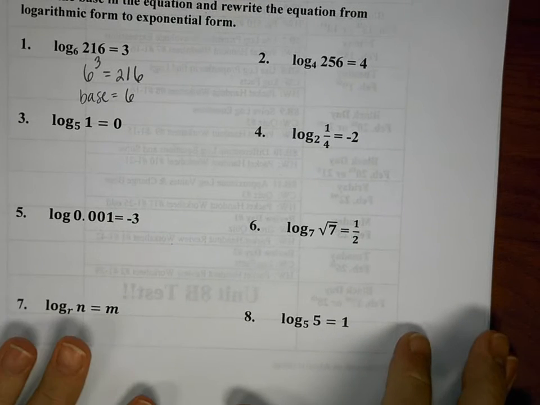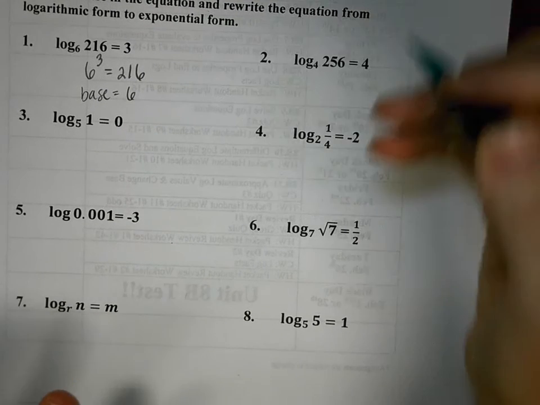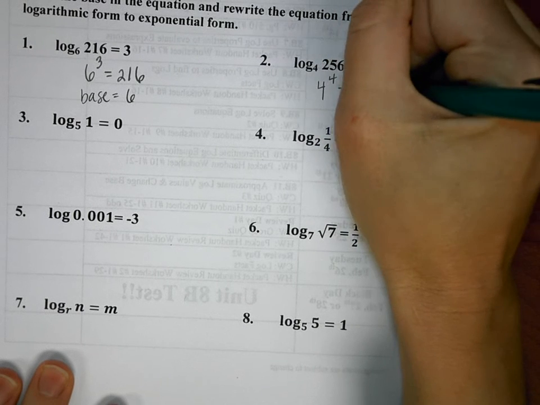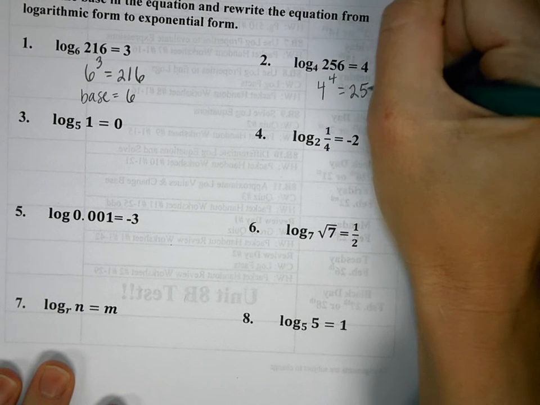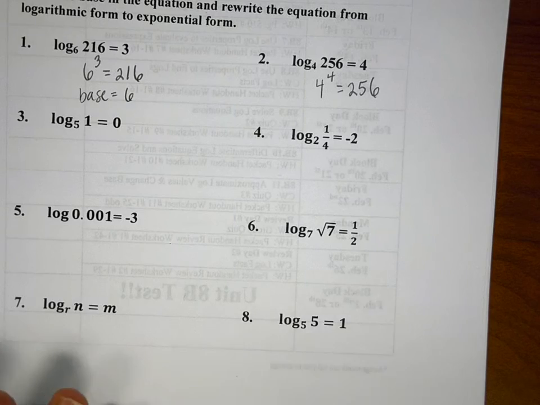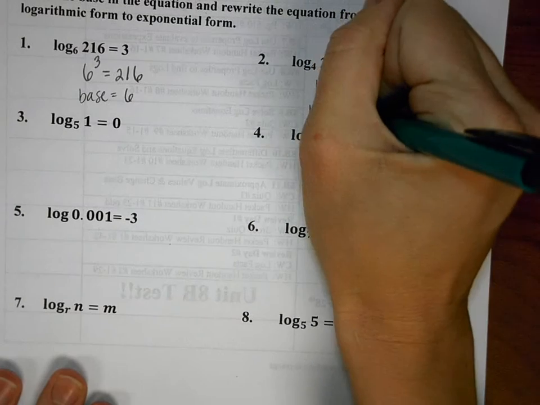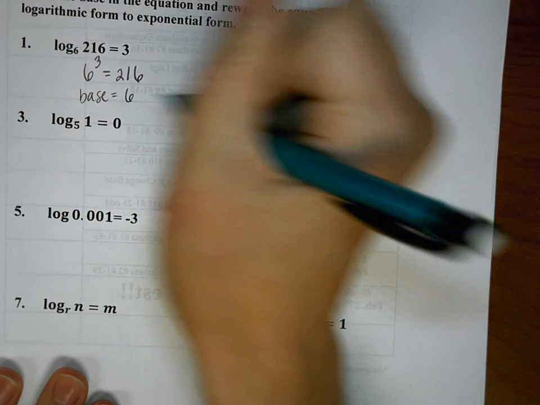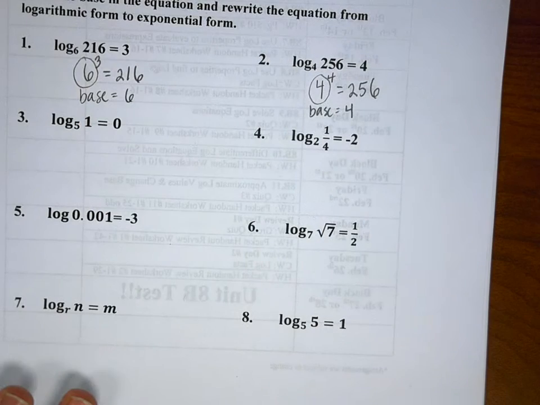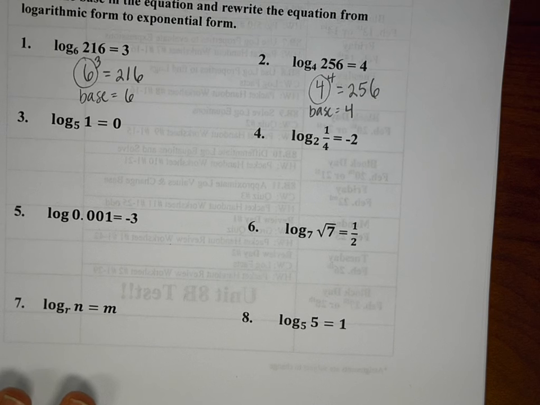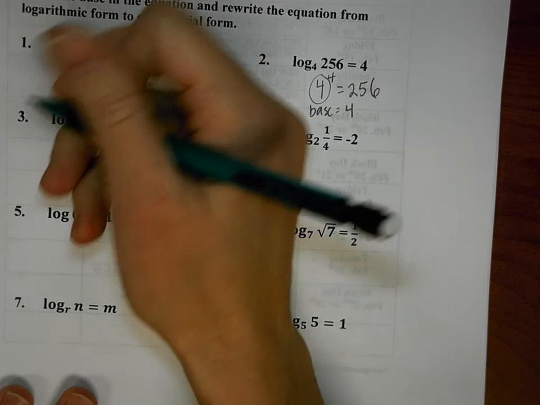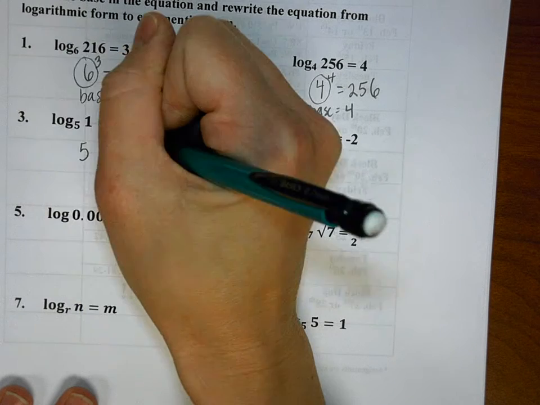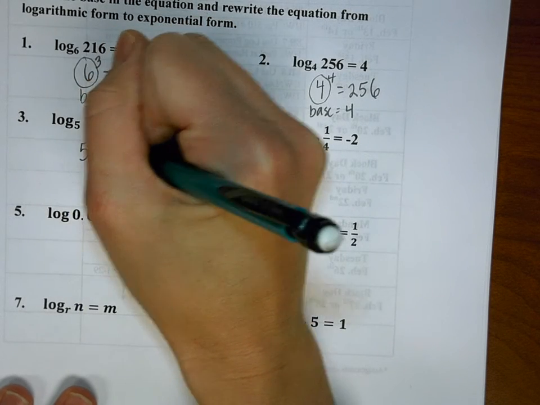Okay, example 2. How will I rewrite this one? Good. 4 to the fourth power equals 256. And what is my base? And remember, your base is always that number. Okay, 3. How will I rewrite 3? Oh, so this one is rewriting like the thing, right? We're just rewriting it. 5 to the 0 power equals 1.